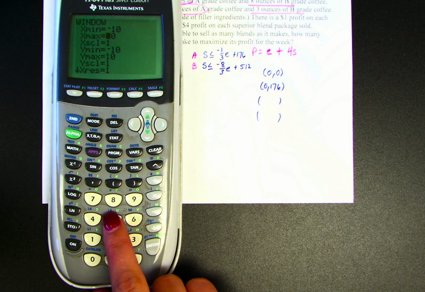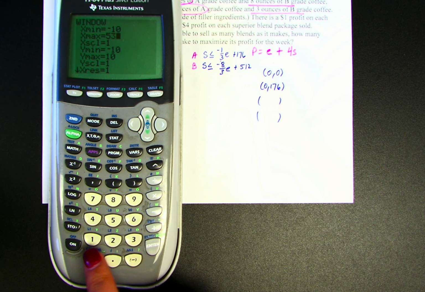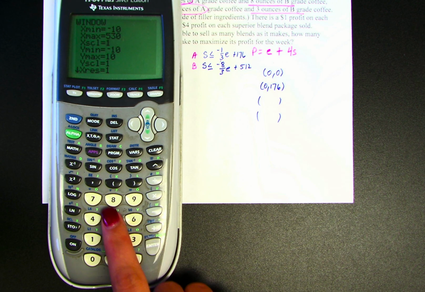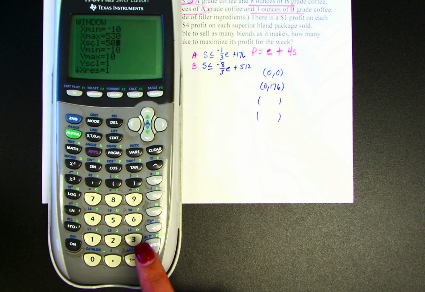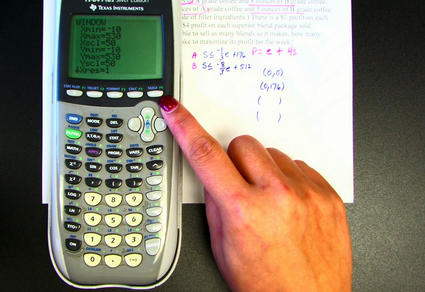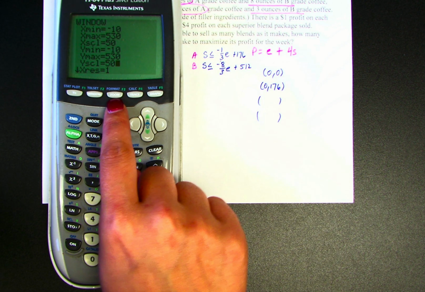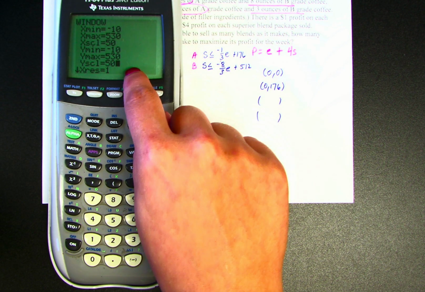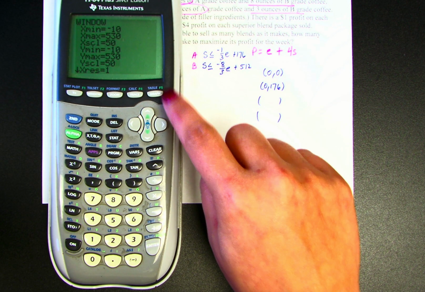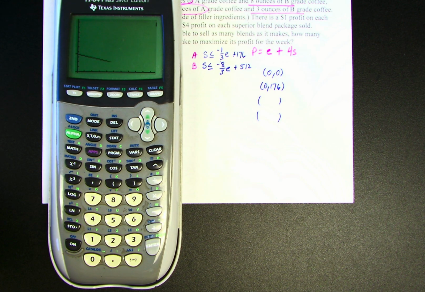So let's maybe pick 530, and let's do a scale of 50. Okay. And then for y, I'm going to make it the exact same. So negative 10, 530, scale of 50. And then you have to remember to press the graph key after we change the window. If you use your zoom key, it's going to change these. So make sure if you are changing them that you're pressing this graph button next.